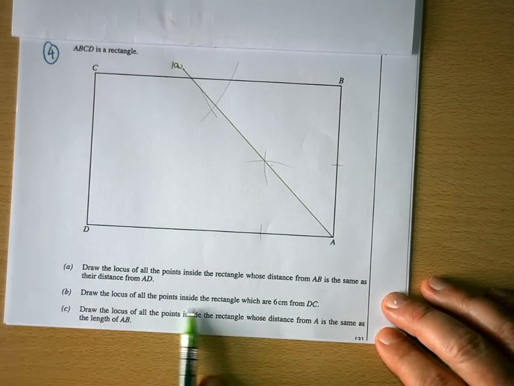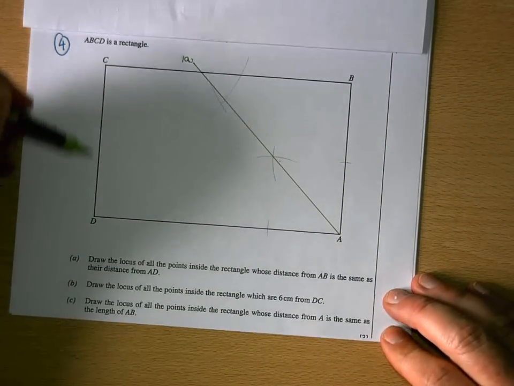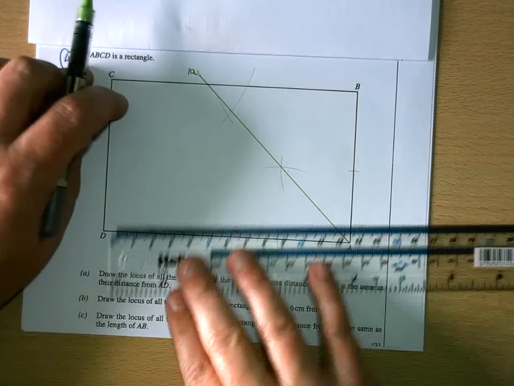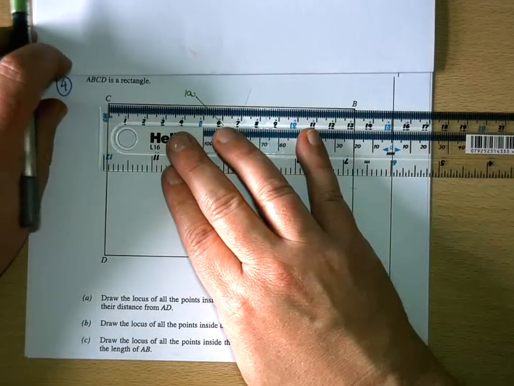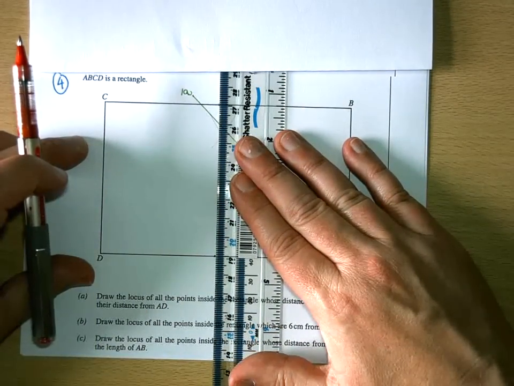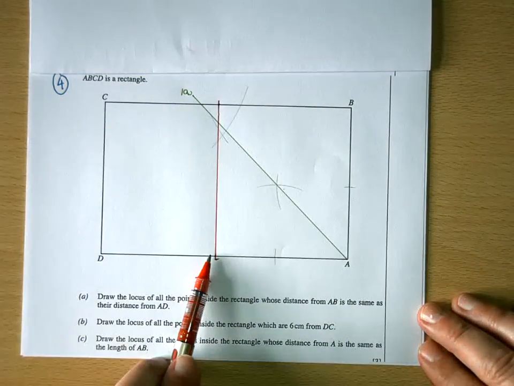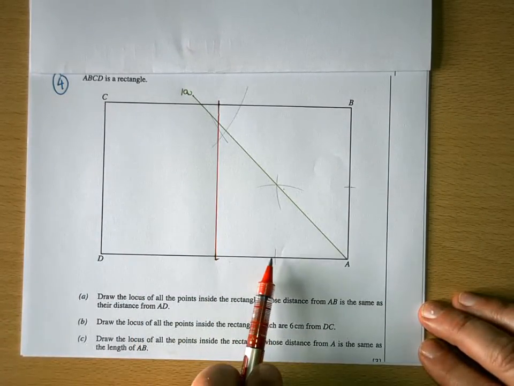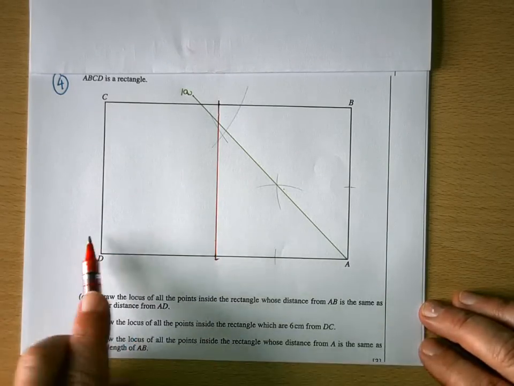Draw the locus of all the points inside the rectangle which are 6 centimeters from DC. So an equal distance from that line would be a parallel line 6 centimeters away. So there's 6. There's 6. I'll use a different color. So everything to the left of that is less than 6 centimeters. Everything to the right of it is more than 6 centimeters. On the line is exactly 6 centimeters away from DC.